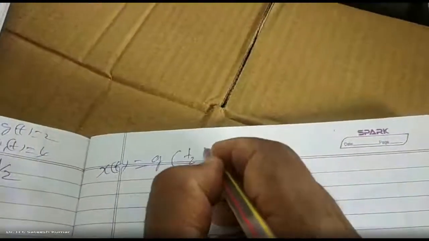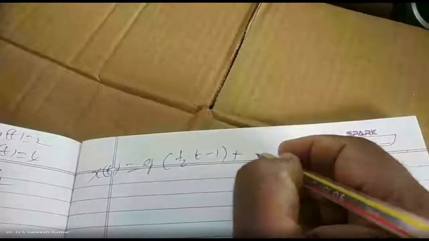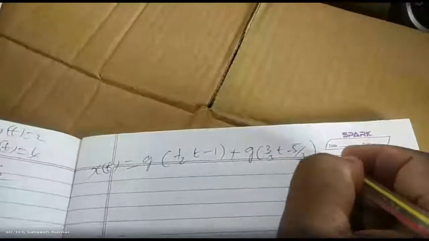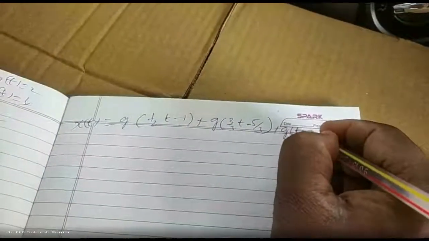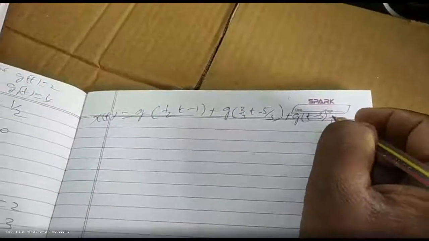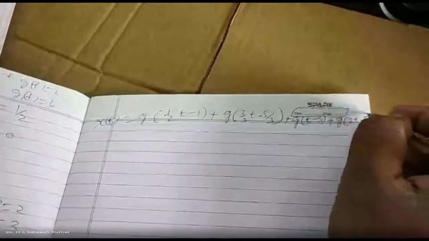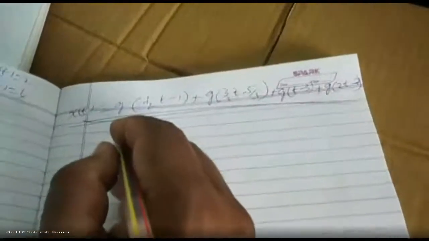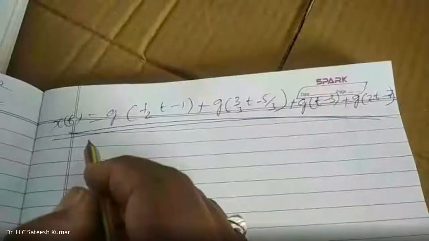G of half T minus 1 plus G2 of T, G of 2 by 3T minus 5 by 3, plus G3 of T, G of T minus 3, plus G4 of T, G of 2T minus 7. Like that we can do it. Okay. So this is how we can represent X of T in terms of G of T.